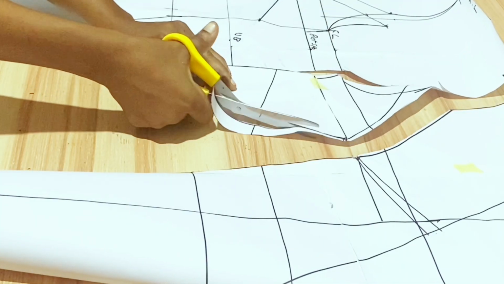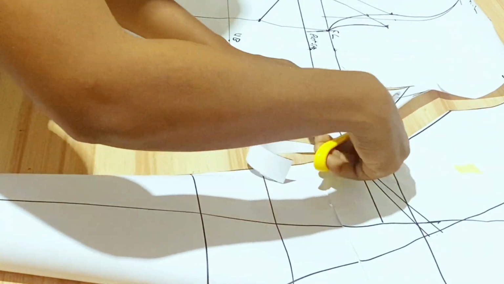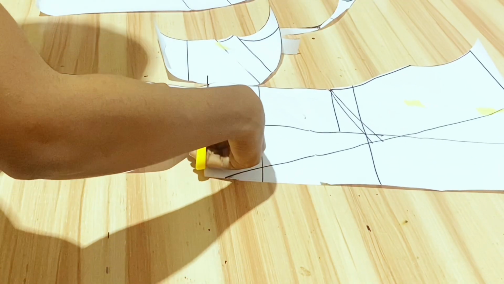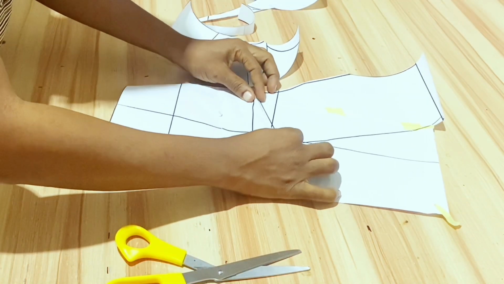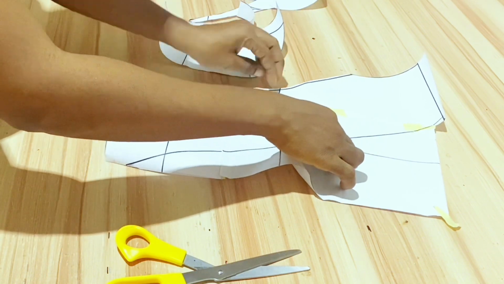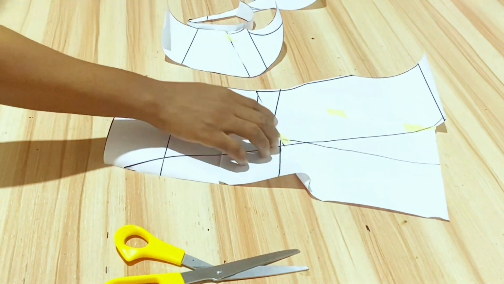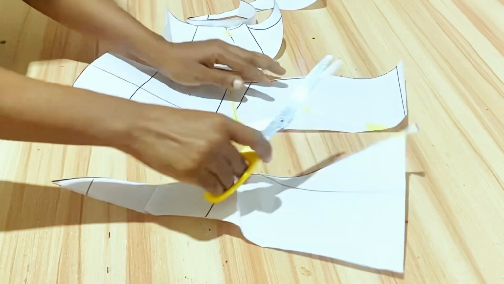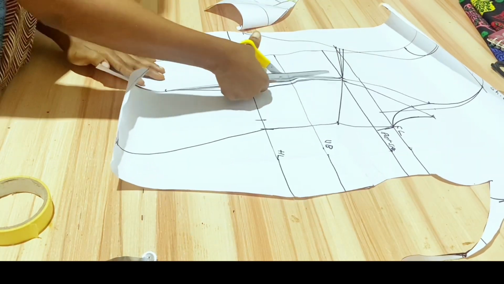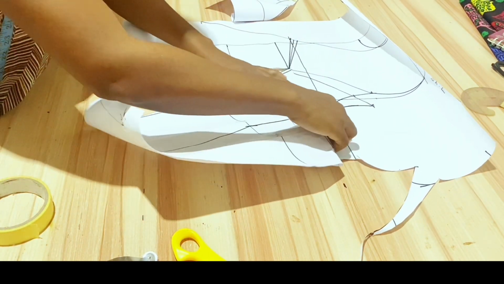Cut the armhole and the dart as shown. Crop the top length on the center front also. Close the overlap line to eliminate gaping. Tape it down and cut the overlap line and the shoulder slope. Cut the other pattern paper through the darts.